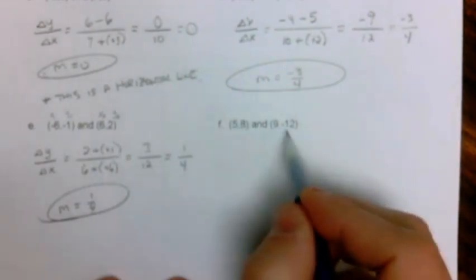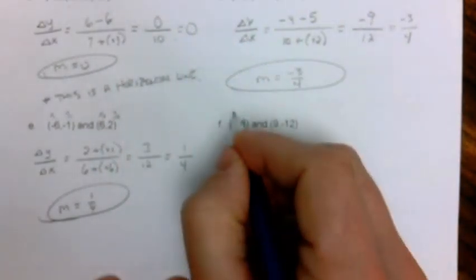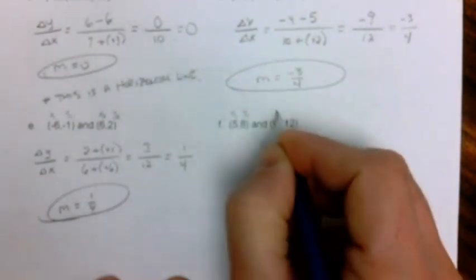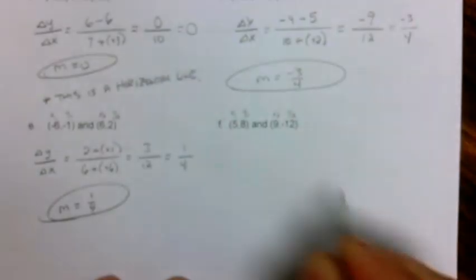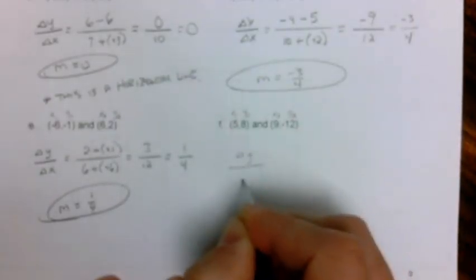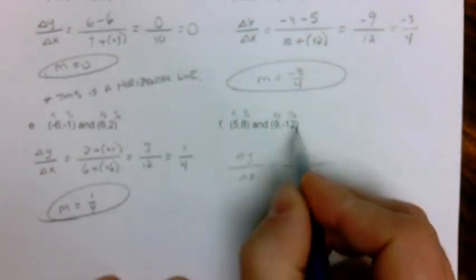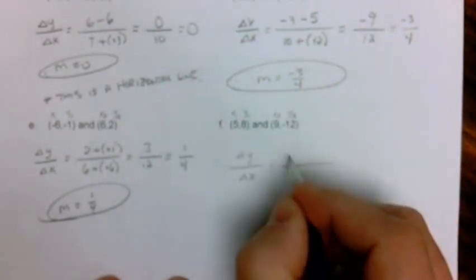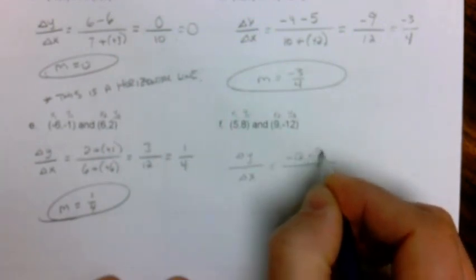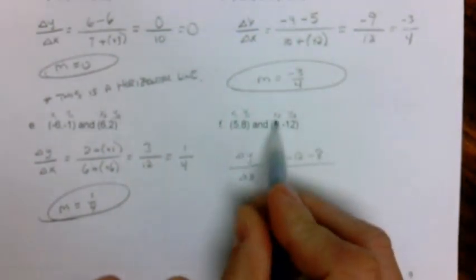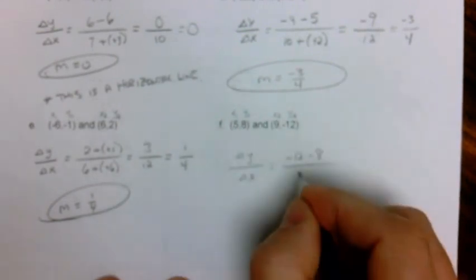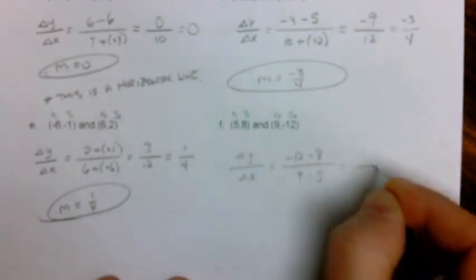And then in our next example, the line goes through the points (5, 8) and (9, -12). x1, y1, x2, y2. To get the slope, we need to do delta y over delta x. To do delta y, it's y2 minus y1, which is negative 12 minus 8. And then to do delta x, it's x2 minus x1, 9 minus 5.